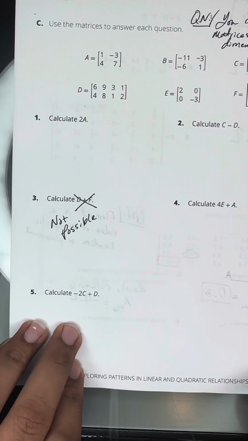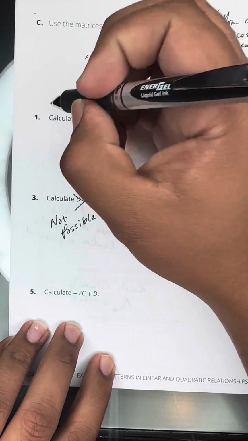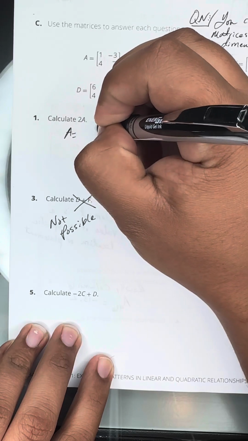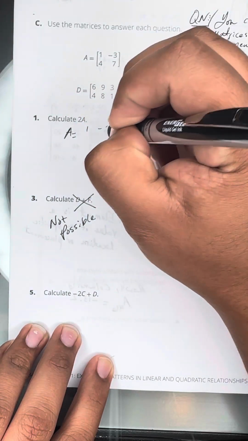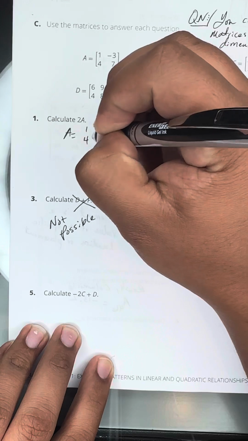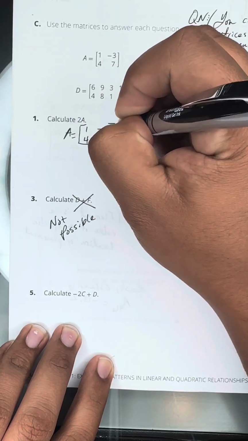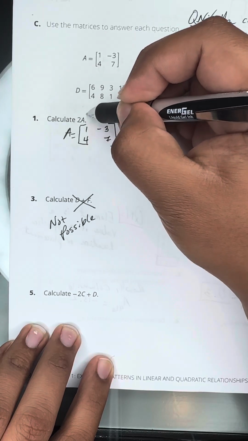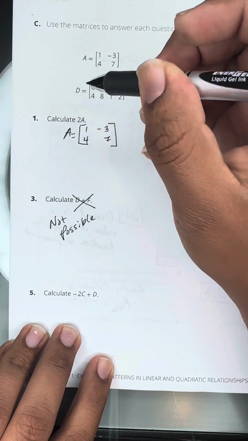Okay, to calculate 2A, I'm gonna grab matrix A real fast: 1, 4, -3, 7. We should know that this operation happening right here is multiplication.